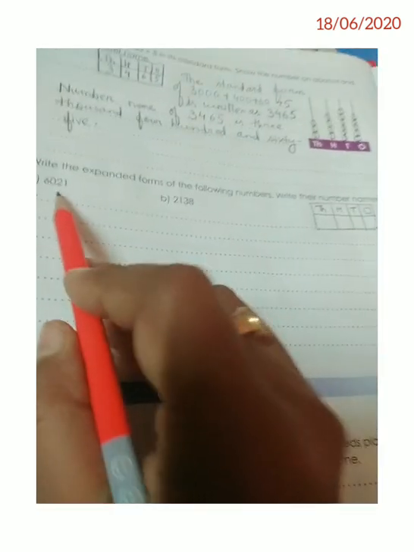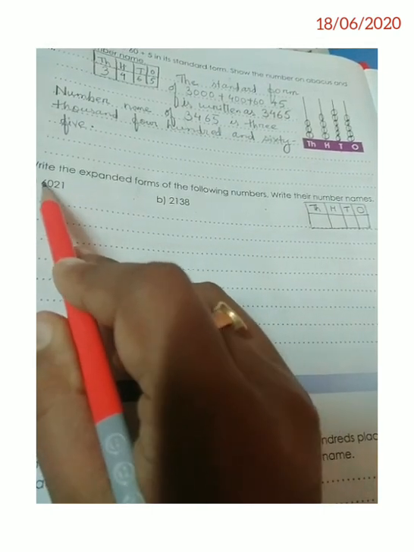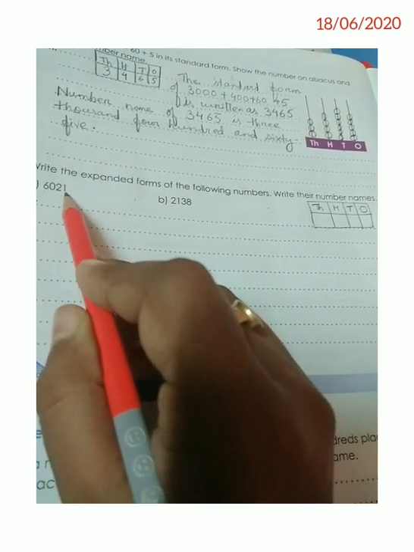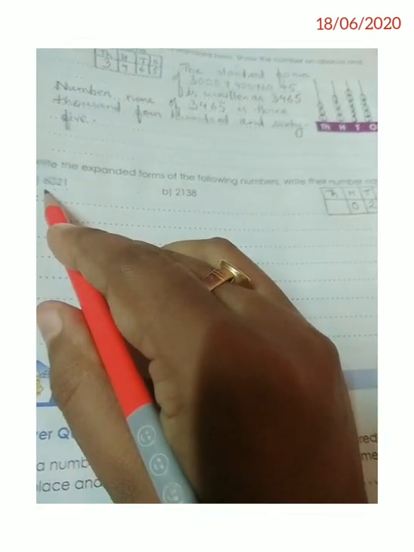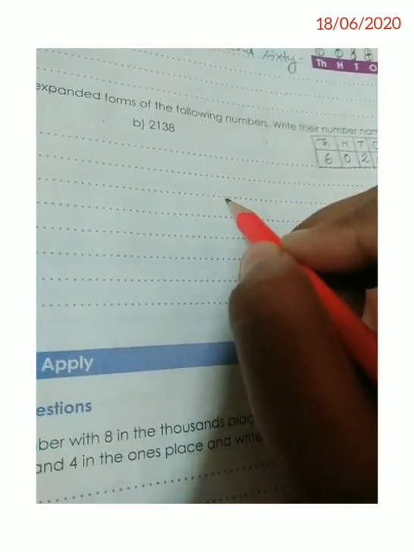Okay, now look at the first question. 6021. What is the number in the ones place? 1. So you will write 1 over here. What is there in the tens place? 2. So you will write 2 over here. What is there in the hundreds place? 0. So you will write 0 over here. What is there in the thousands place? 6. So you will write 6 over here. Alright, now similarly let us write down for the second question also. Okay, this one is number A, this one is number B.